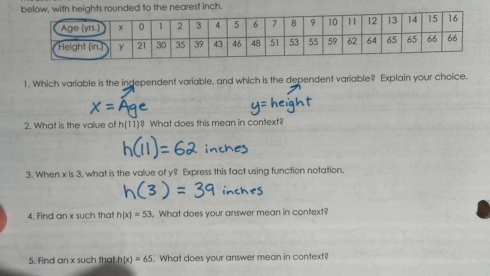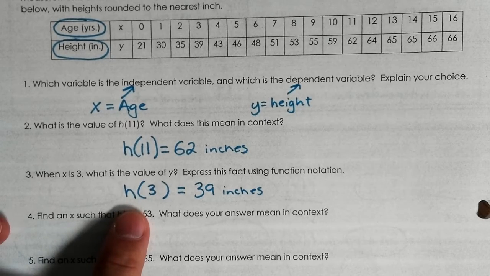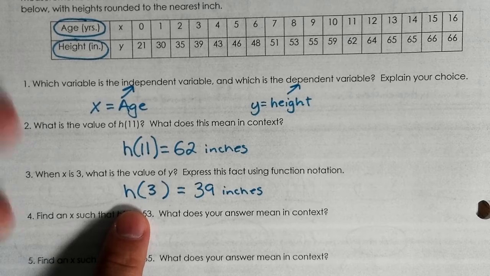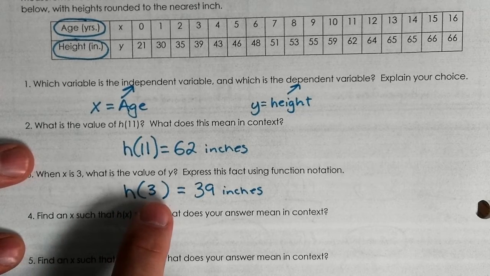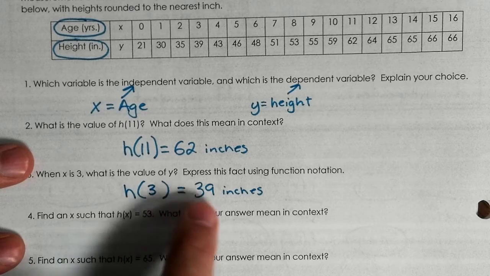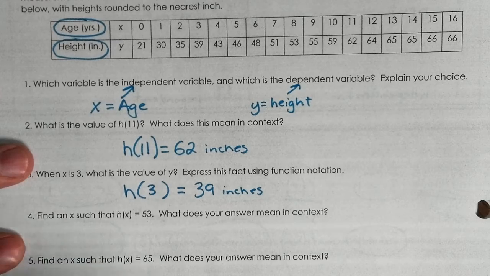So again, follow me on this trail right here. Ready? The h here means what function we're using, height. So what this is saying is the height at the age of 3 equals 39 inches. Should we write that down to give us an understanding of what it actually means?